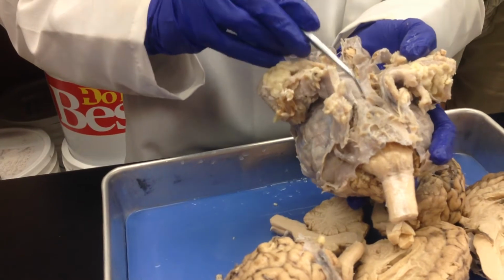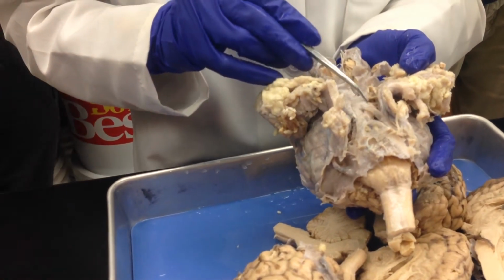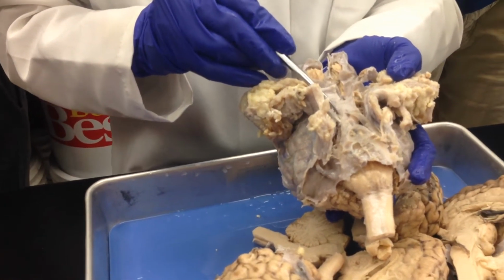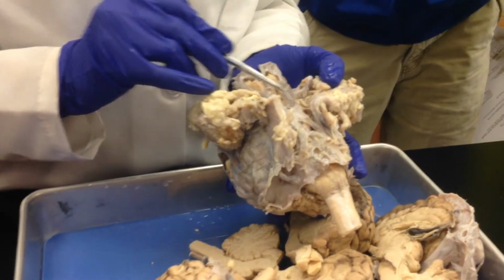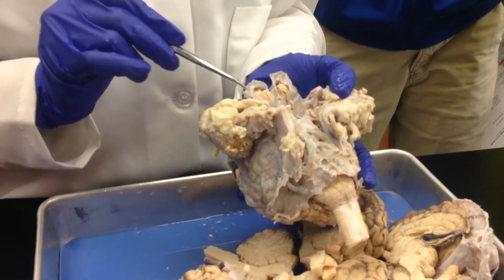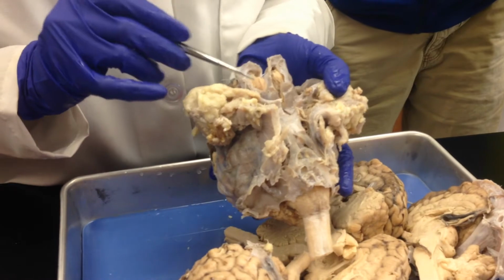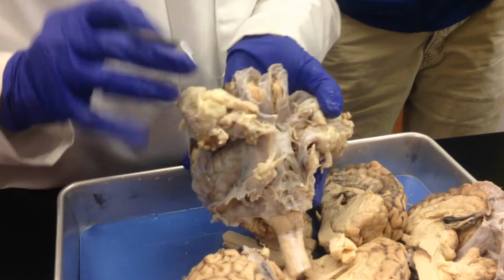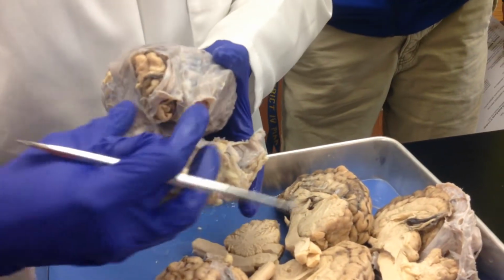And a few more structures that you can see pretty easily. Underneath the dura, this big bump that you see right here, that is your pituitary gland. And it's very easy to identify because it's directly underneath your optic chiasm. Okay? And this is your olfactory bulb. So if this was a sheep, its nose would be right there.